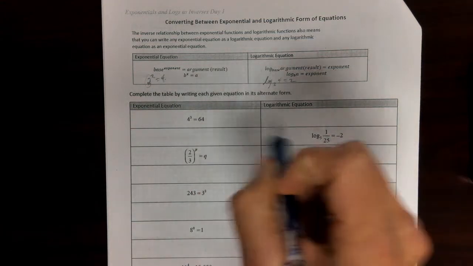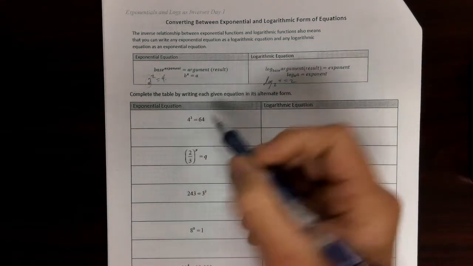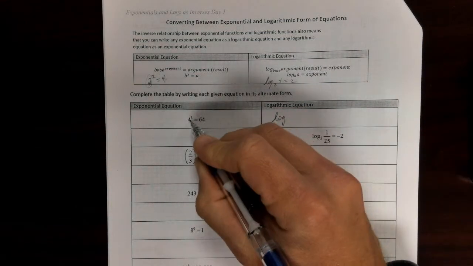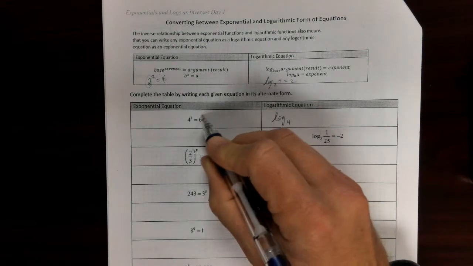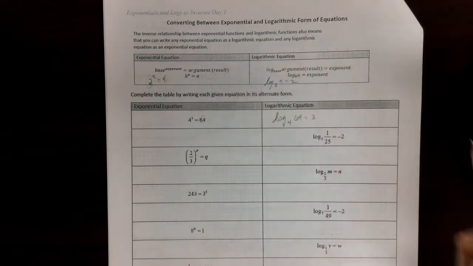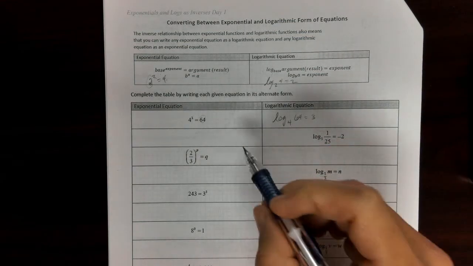Alright, so let's rewrite these. Okay, so I've got 4 raised to the third equals 64. Again, we all know that. So we could say that the log base 4 of 64 equals 3. Okay, let's continue with that.